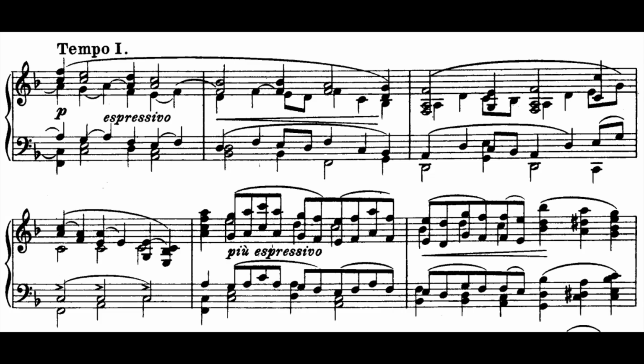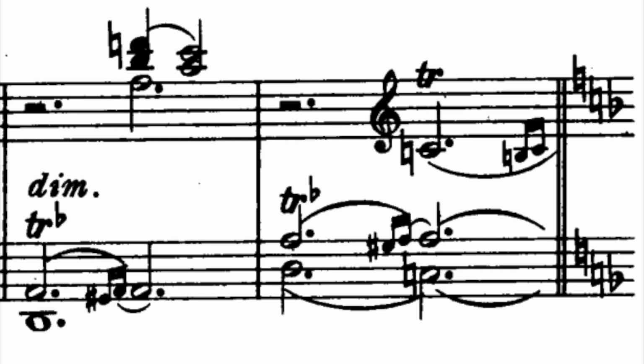Again, I think Volodos does this very well because he doesn't immediately go back to the opening tempo. Instead, he starts slower and takes about 1 measure to get to a true a tempo, which I think makes it sound much more reverent.